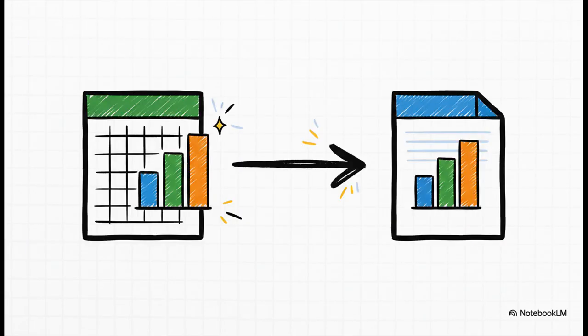And here's where it all starts to connect. You can take those awesome charts and tables you made in Excel and drop them right into your Word report. Suddenly, you've got this seamless, data-driven story where your words are backed up by cold, hard, visual facts.